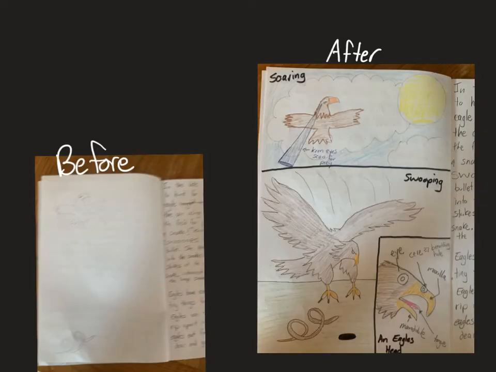Okay, now I want to show you my before and after. And I know that my before is a little blurry, but my before just had this snake here and my eagle soaring high up in the sky. My after, I changed into a before and after, or I changed it into a 2-part picture.